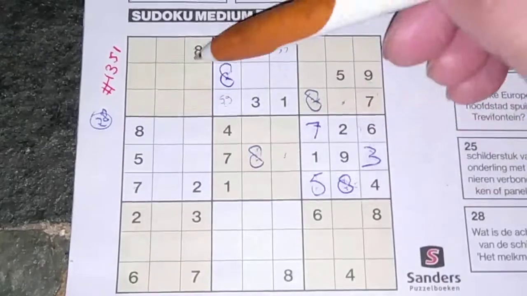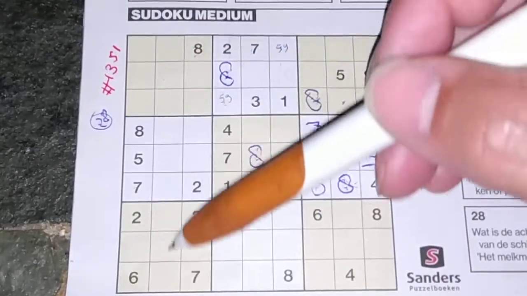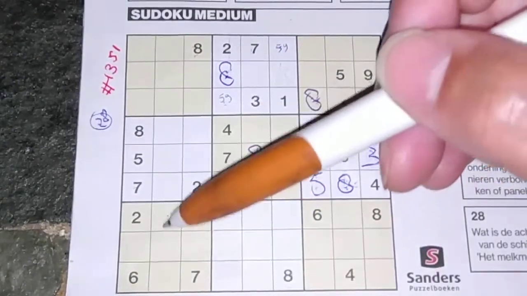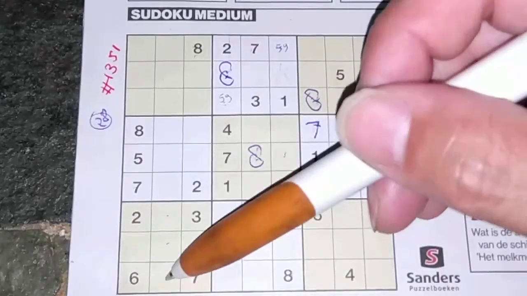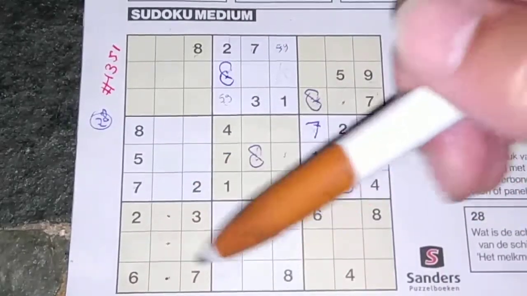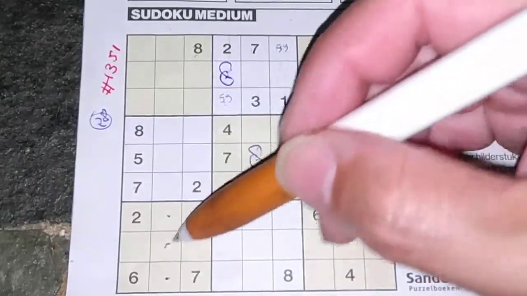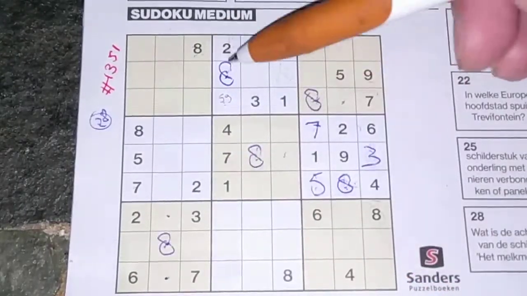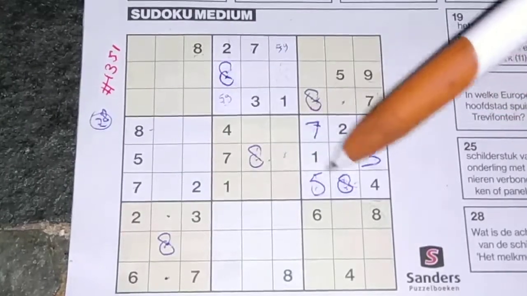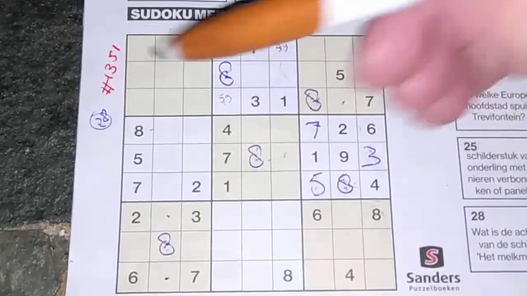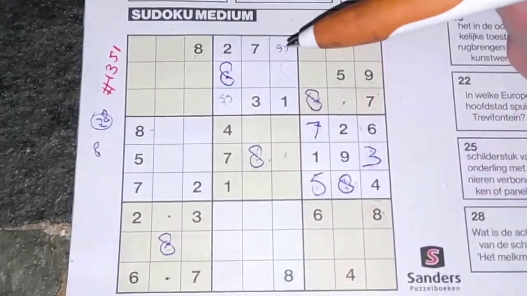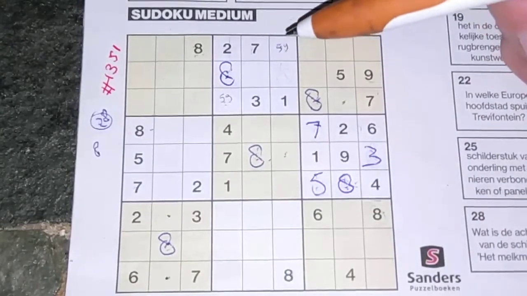8 in the first column, 8 in the third column. So in the column between, the second column, the only 3 places for the 8 should be here, or there. We see here an 8, no 8 there. Here an 8, no 8 there. The only place for the 8 should be there. And all the 8s are used. I can see, yes. Digit number 1.